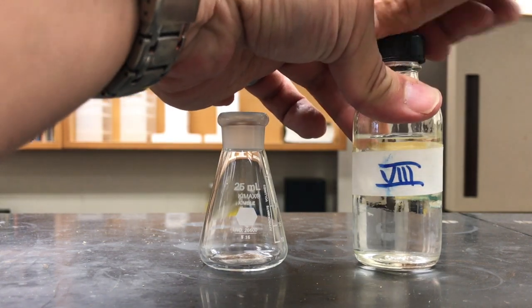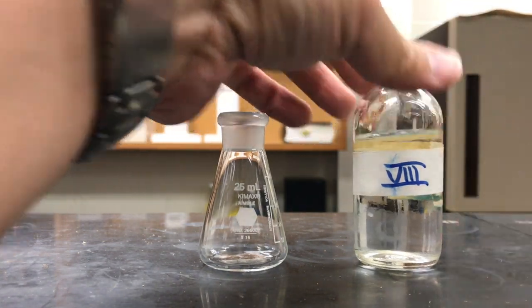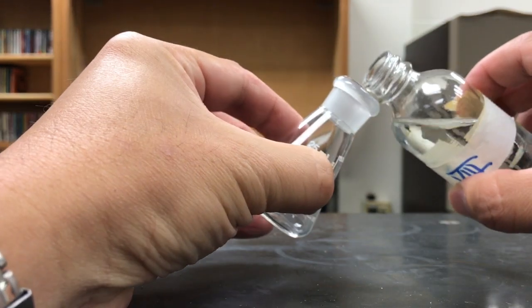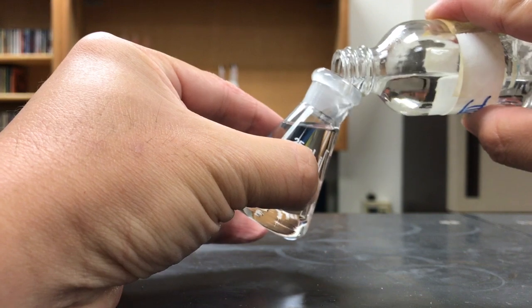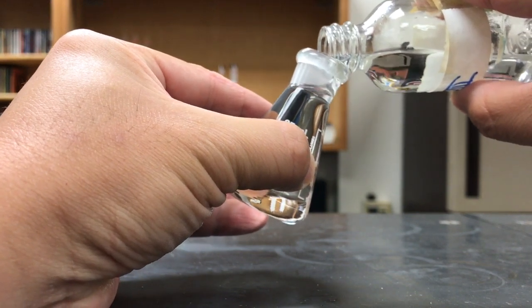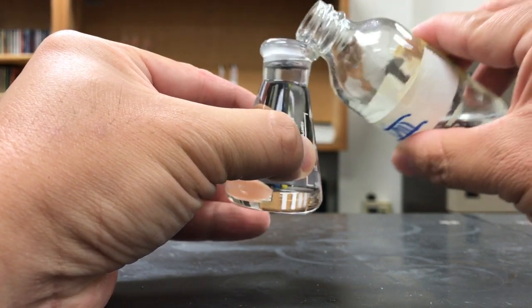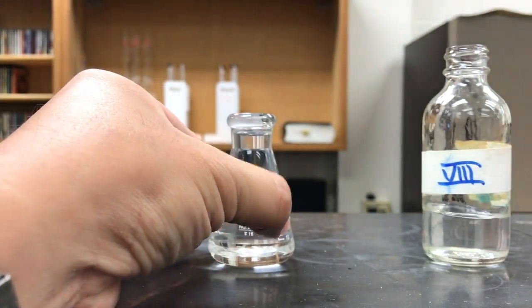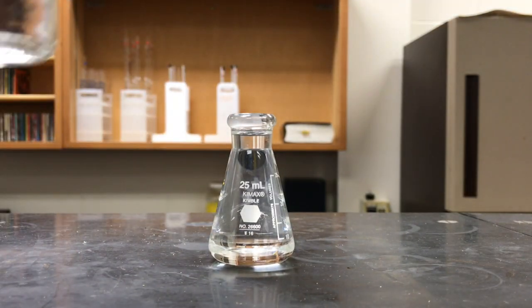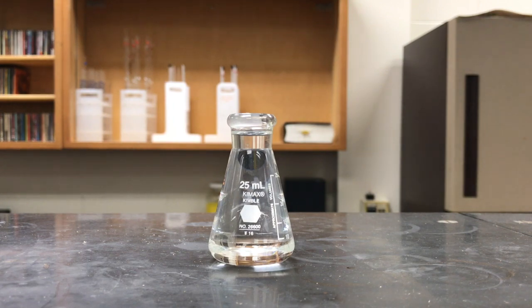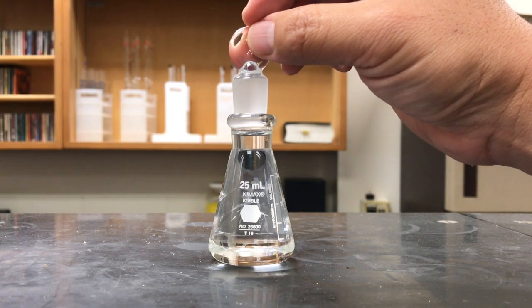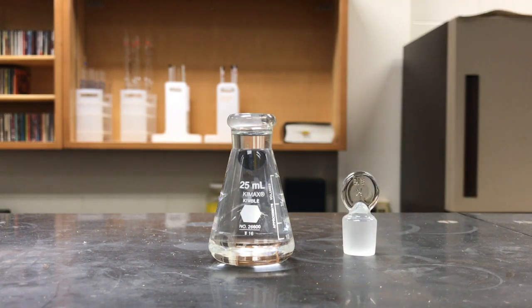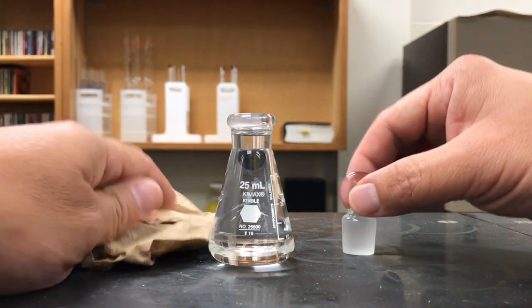and I'm going to pour it so that it pretty much fills up the flask. I'm pouring slowly because I don't want any bubbles. I'm going to pour near the top, leave a little bit of room for that flask topper. And like before, I'm going to put the topper in so that there are no air bubbles. I'm going to get myself a paper towel to help clean up the mess.